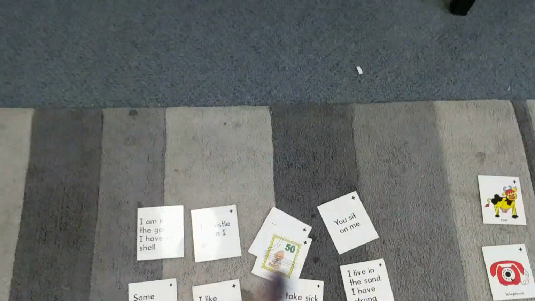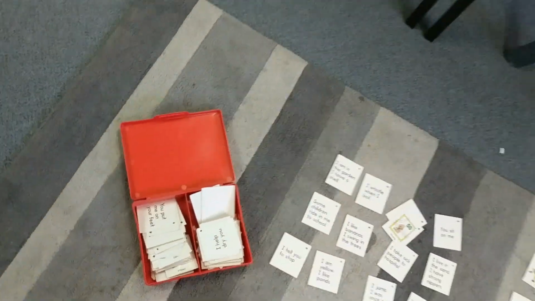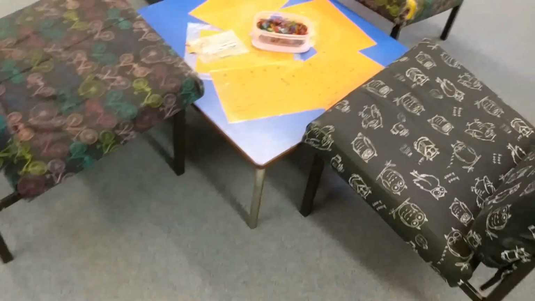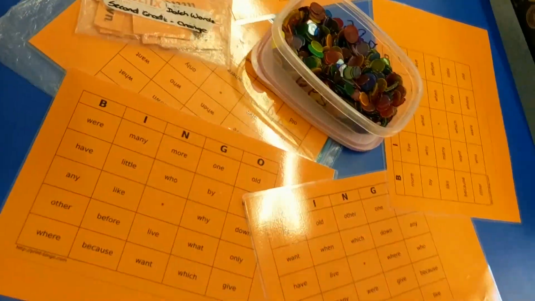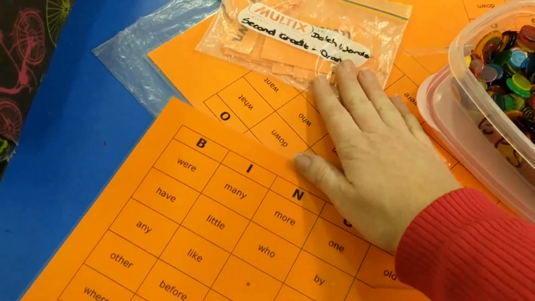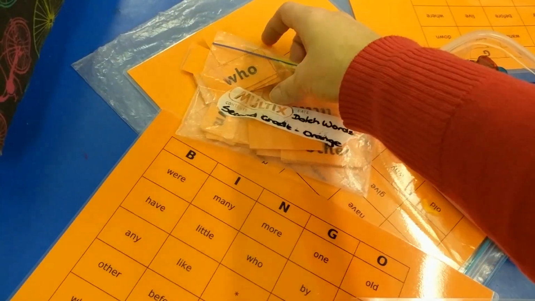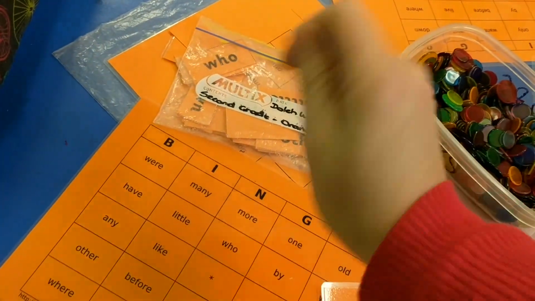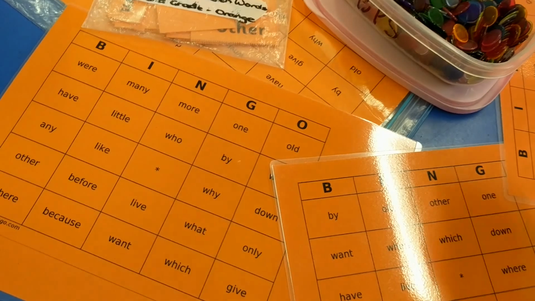Okay, I'll put those ones there. And you can see there's lots in the box there, so they can keep doing more of those. Always got to have bingo. Bingo's fun and easy. So the kids have got the Dolch words here to match up. And all they do is they put the words into a pile upside down, flip one over, and whoever's got the word gets to put a counter on.